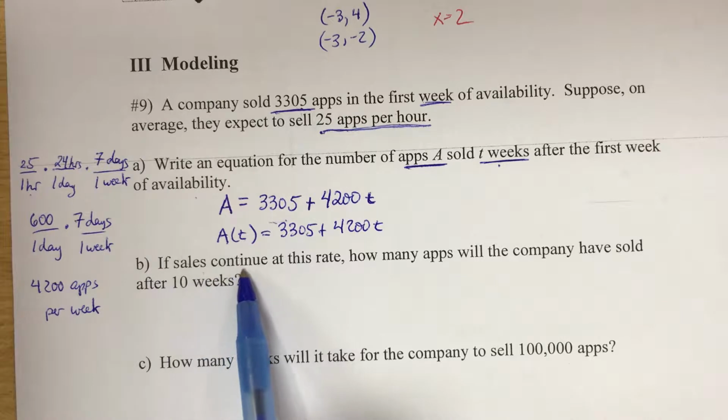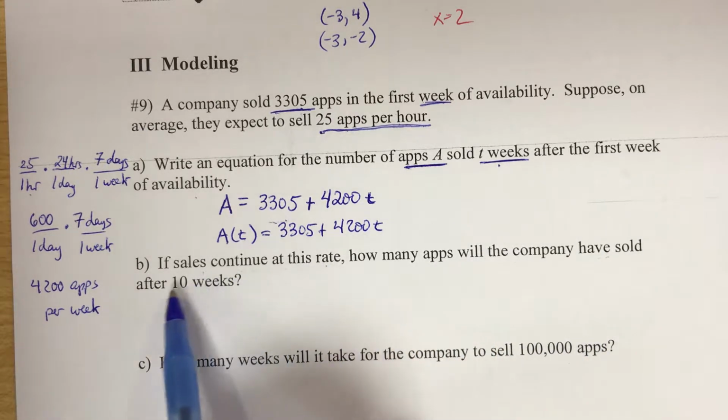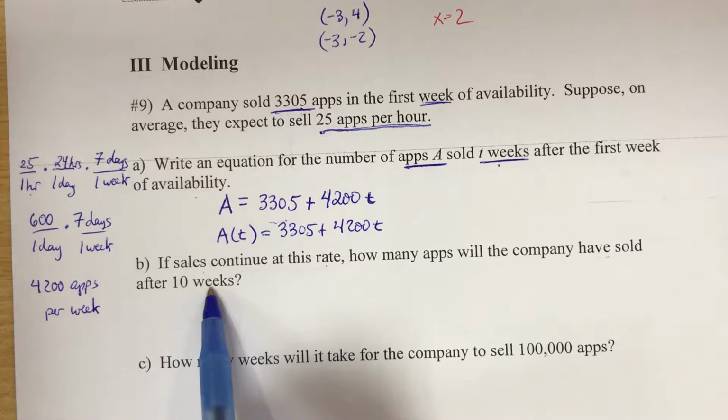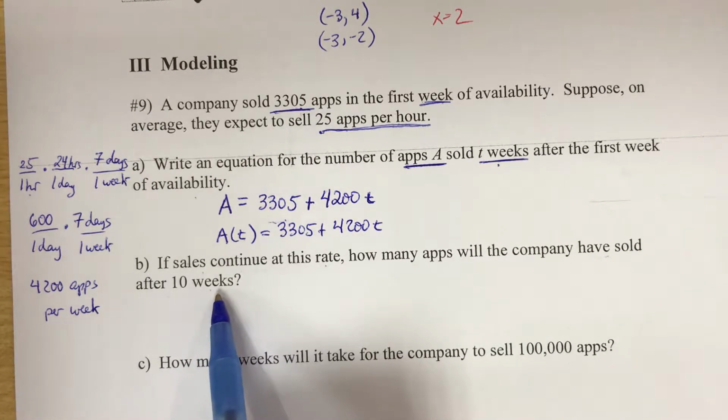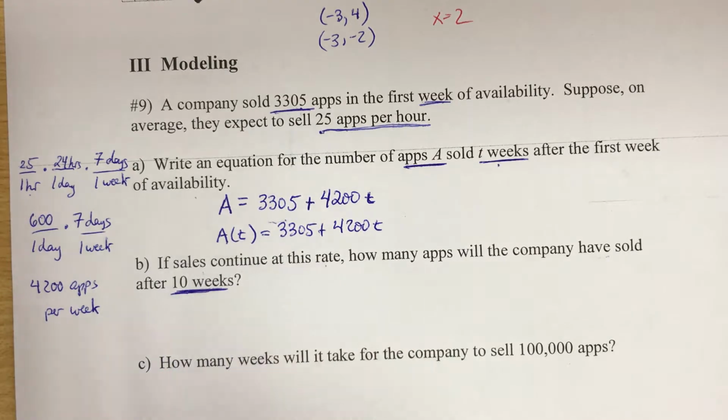If sales continue at this rate, how many apps will the company have sold after 10 weeks? After 10 weeks, this number is related to the time, which is 10.